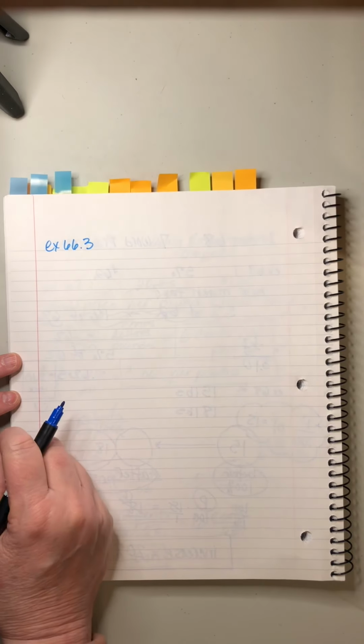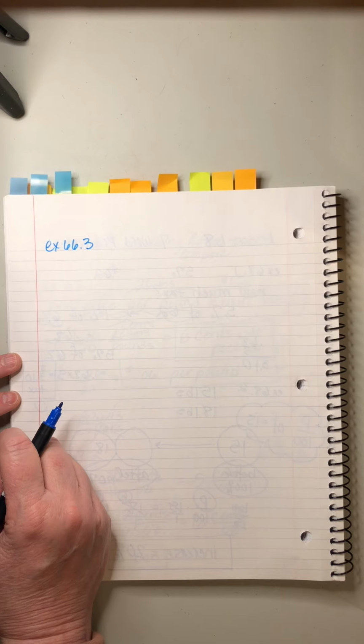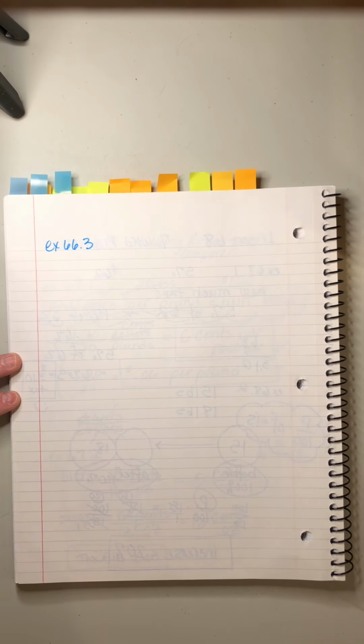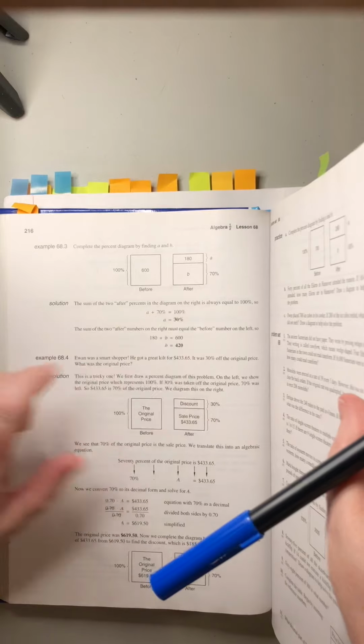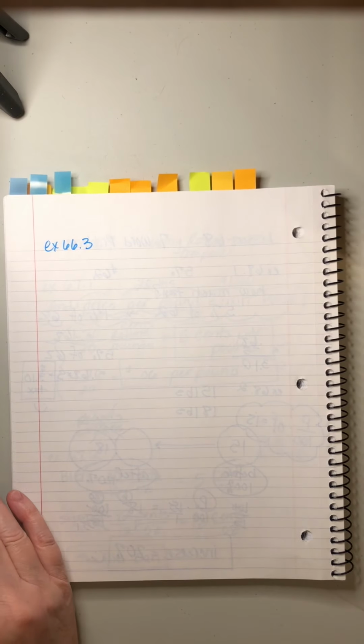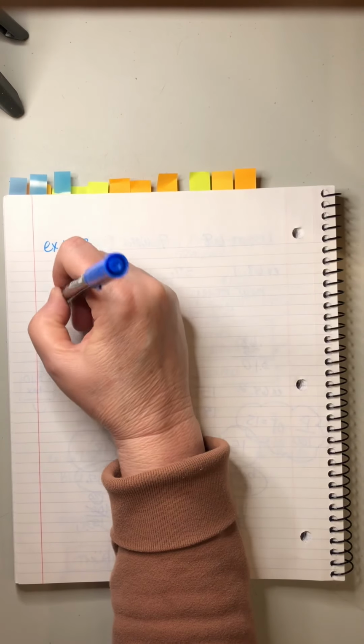Ready? Okay. Complete the following percent diagram by finding A and B. Now, John is drawing these as squares. Let me just show you. He's drawing these problems as squares. Soon enough, he's going to change to circles. I like circles better. So if you want to draw squares like John, that's fine. But I'm going to go into circle mode.